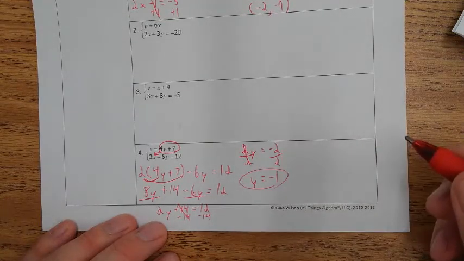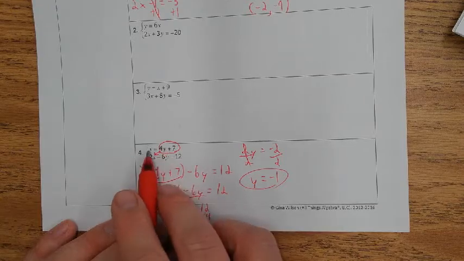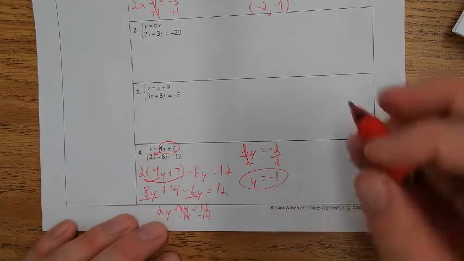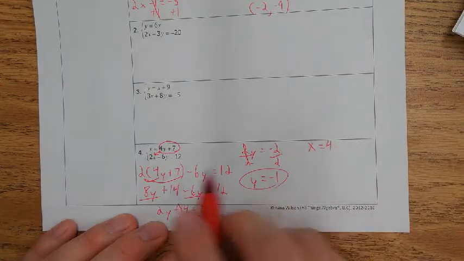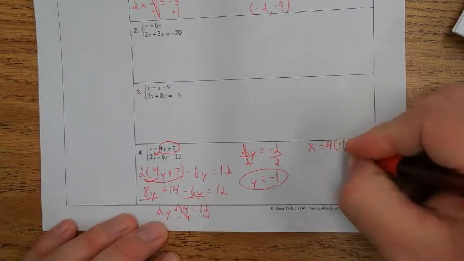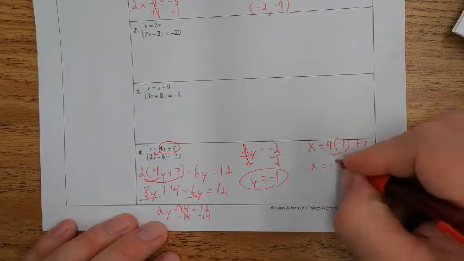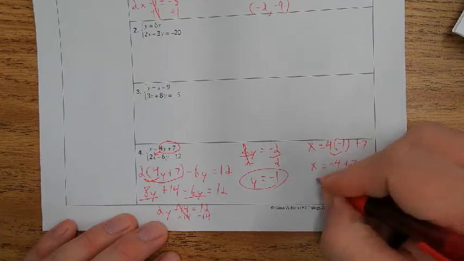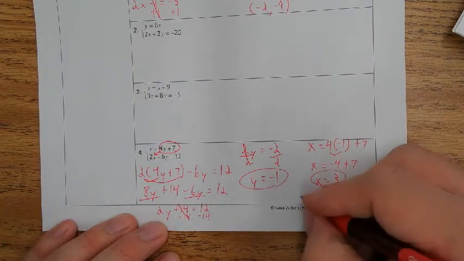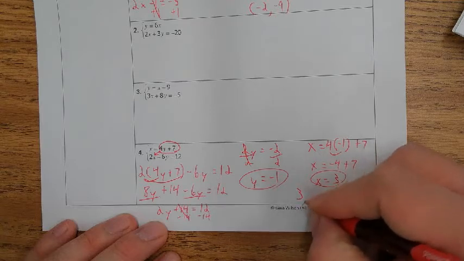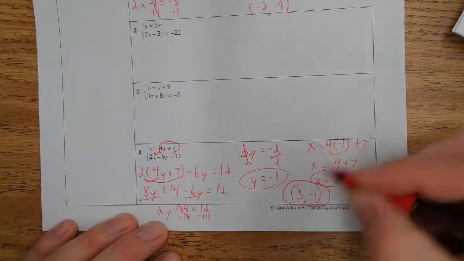Now we've got to find our x. The way I'm going to do that is plug this negative 1 back into this equation, because x is already by itself, so that would just be less work. So x equals 4, instead of y, I'm going to put this negative 1 in for this y, plus 7. So 4 times negative 1 is negative 4, plus 7. Negative 4 plus 7 is 3. So now our ordered pair is 3, negative 1. And that's our final answer.